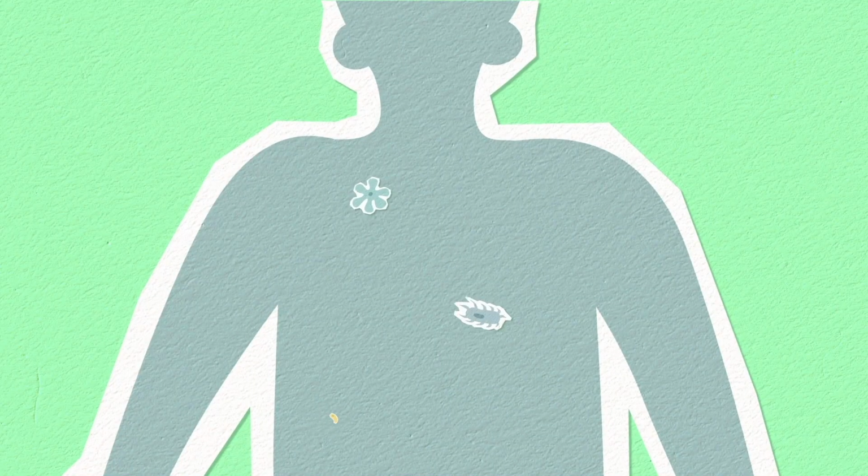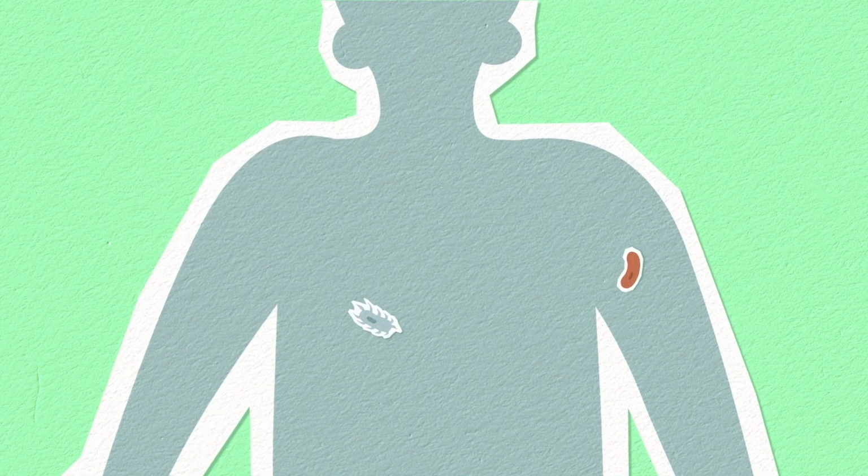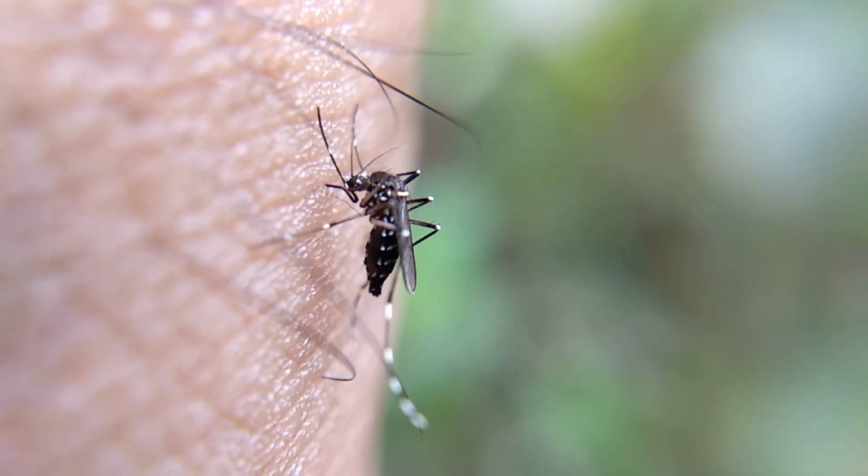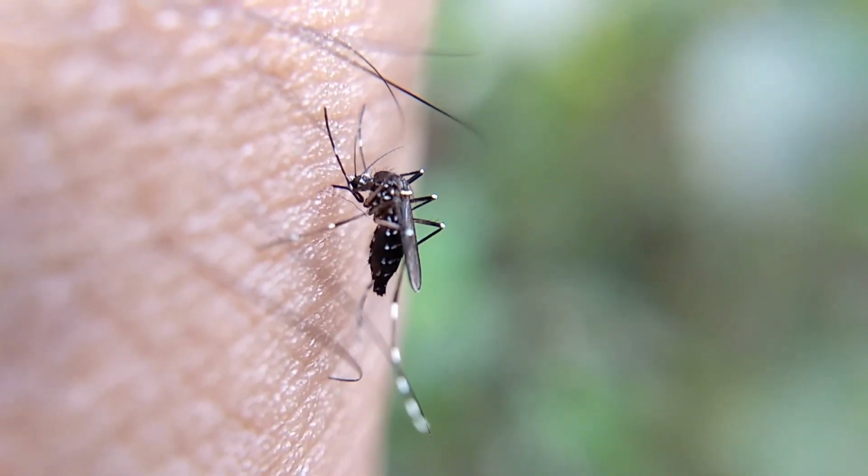And sometimes your blood type can actually have impacts on interesting things, like some studies have suggested that type O blood makes you more attractive to mosquitoes. But some studies have also suggested that type O blood makes you less susceptible to contracting COVID-19.